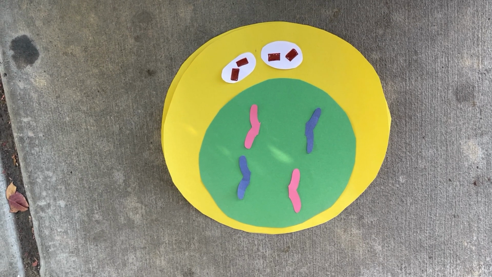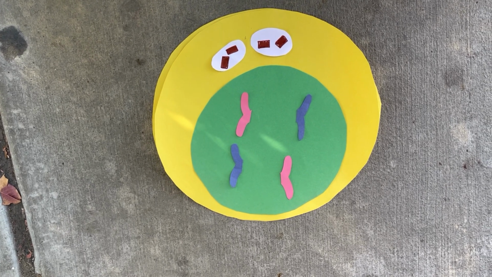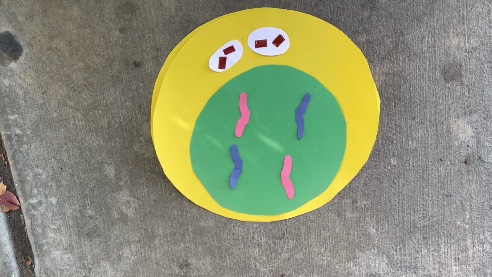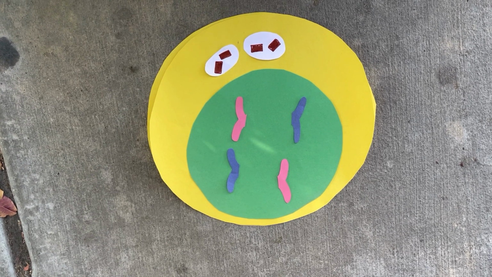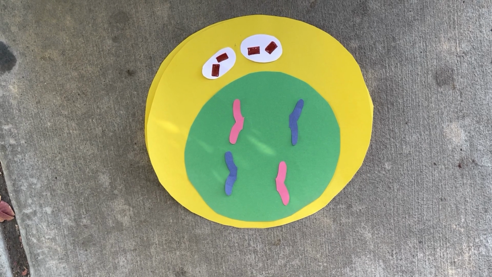Mitosis is the process where a cell duplicates itself, occurring when new cells are needed. The cell undergoes multiple phases, including interphase, prophase, prometaphase, metaphase, anaphase, telophase, and finally cytokinesis.